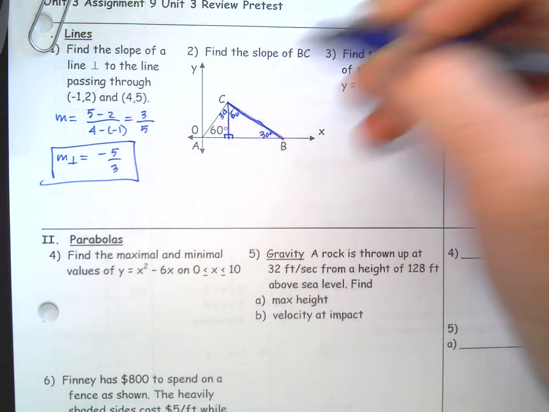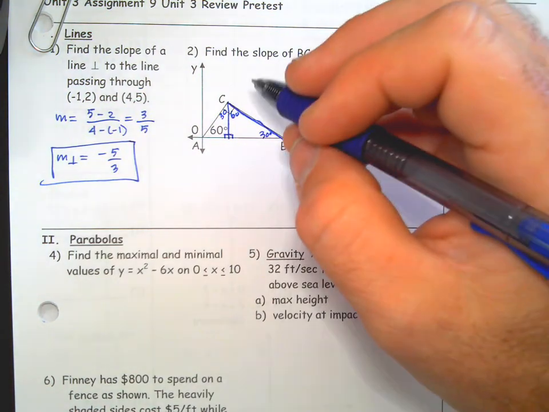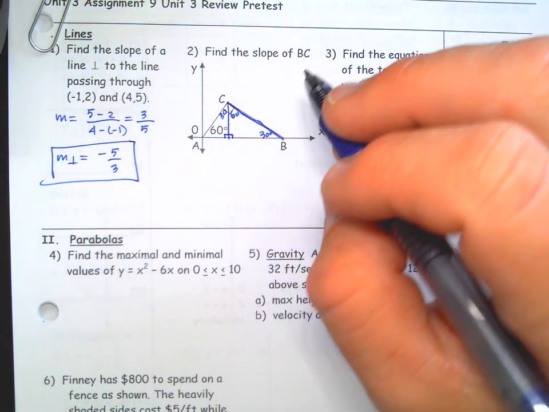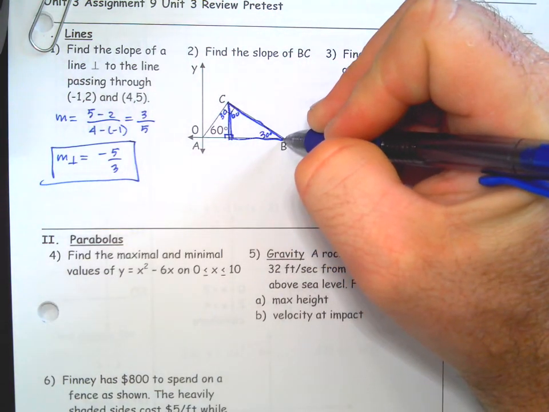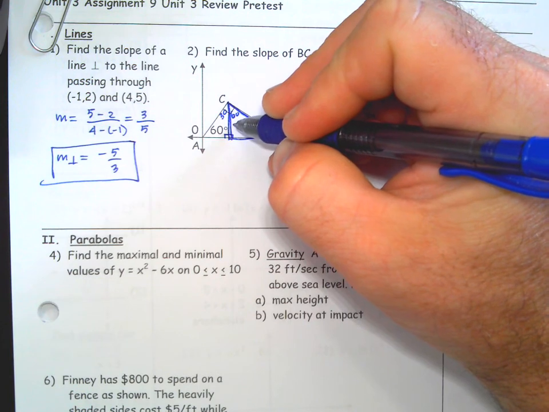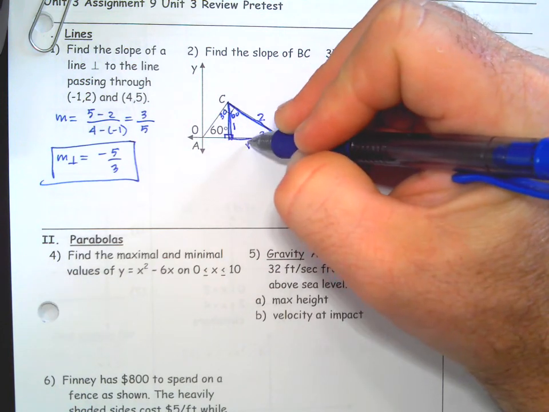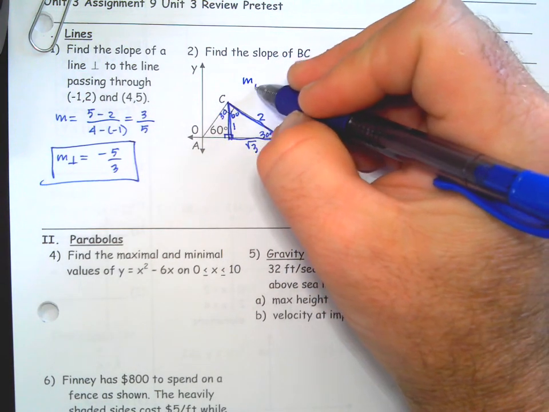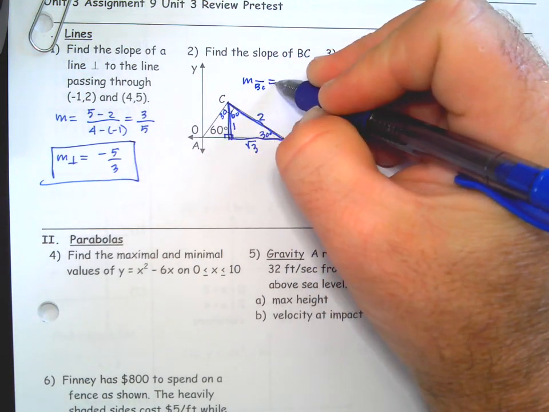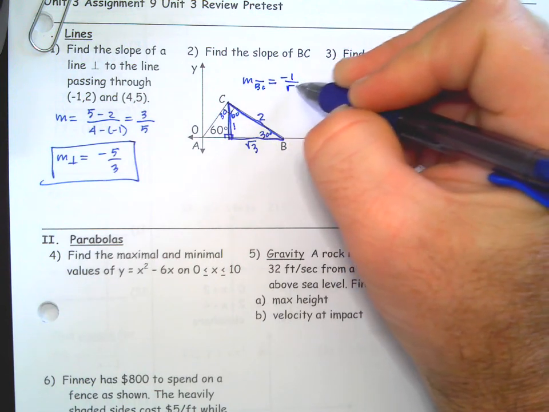Here's another 30, 60, 90. And I think that on its own could totally do the trick to help us find the slope, because slope is rise over run. This is 30, 60, 90, so you could say 1, 2, root 3, right? Special triangle. So the slope of BC is going to be down 1 over root 3.